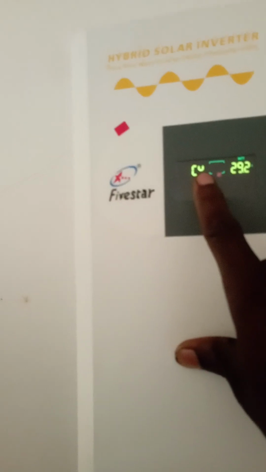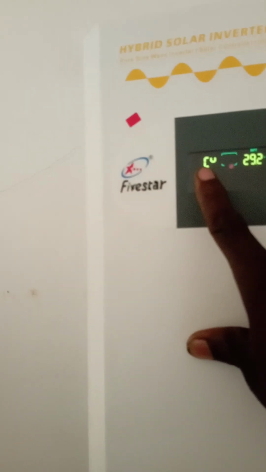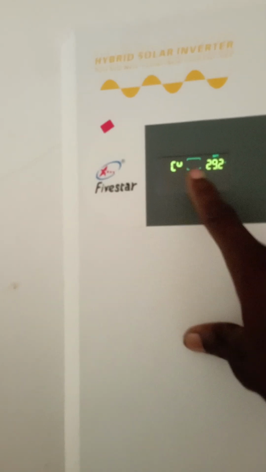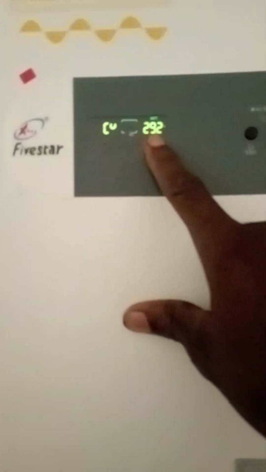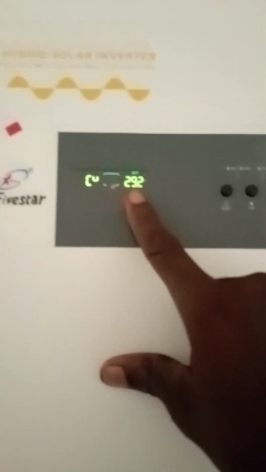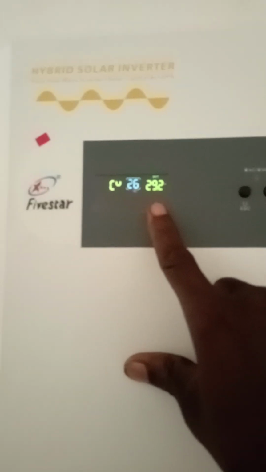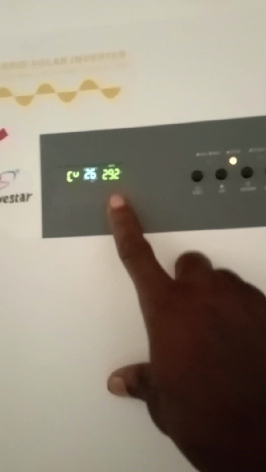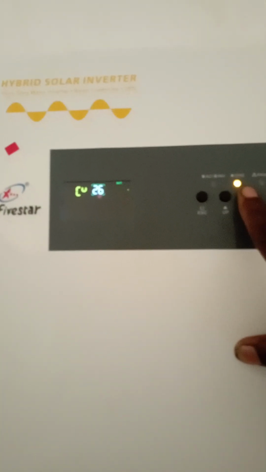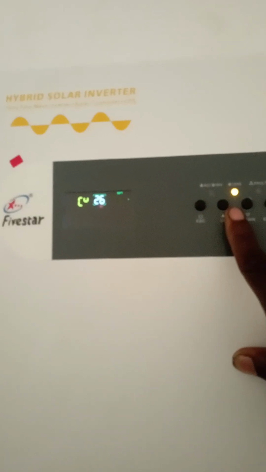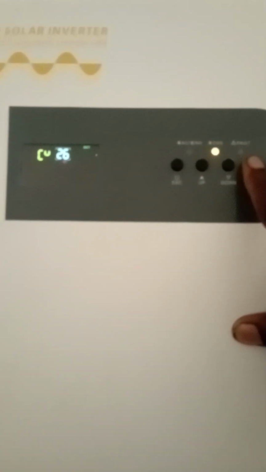The charging voltage, which is the bulk charging or absorbing voltage, is number 26. The charging voltage is 29.2. I've set it. If you want to set it, you press enter, and after pressing enter, you adjust it. I set it to 29.2 for this battery.